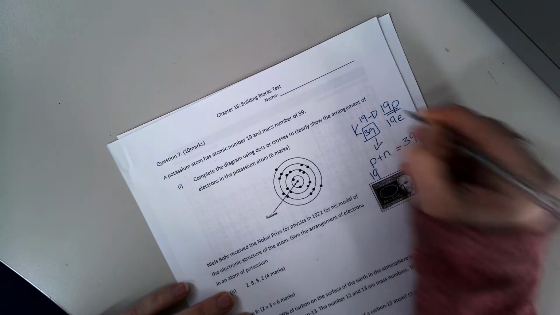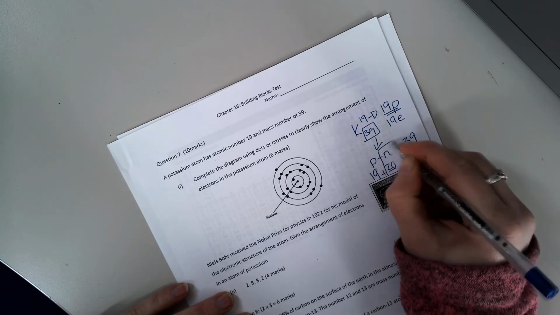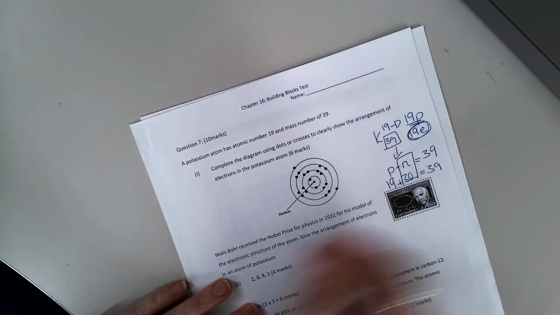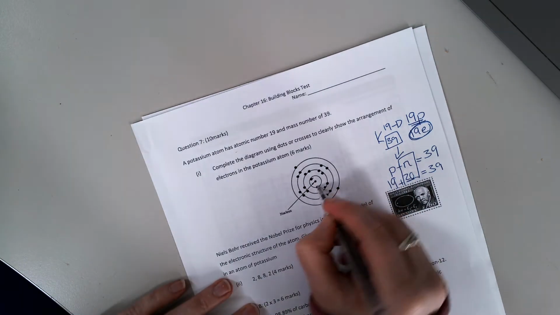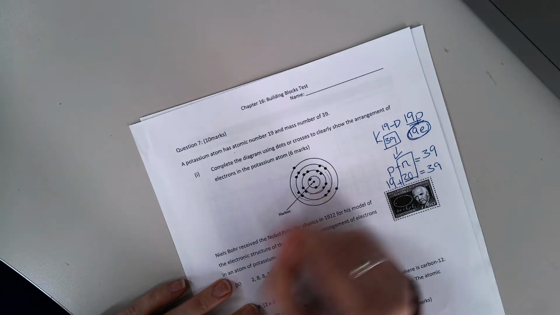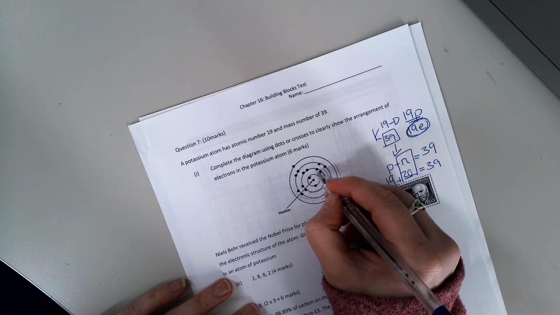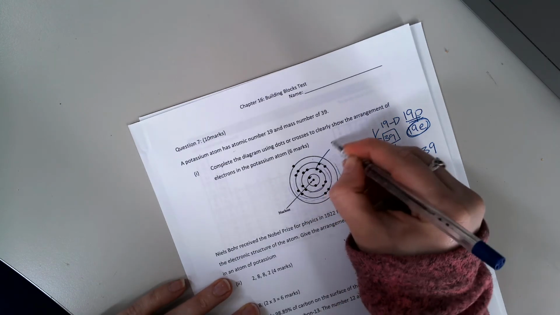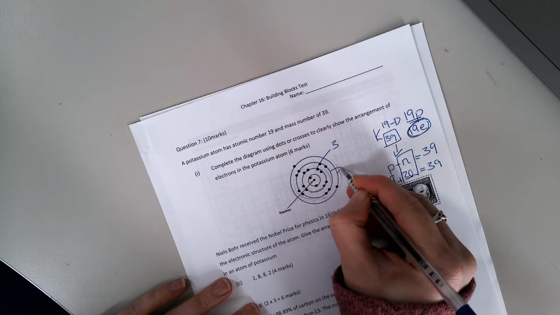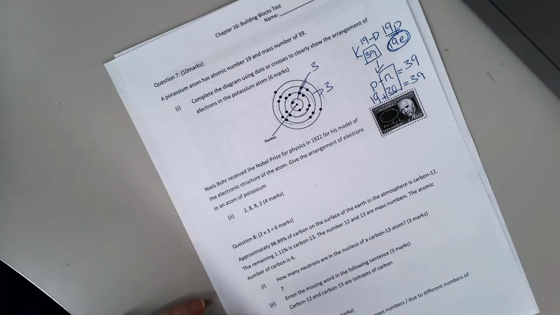I've worked out that 19 are protons, so 19 plus what gives 39? 20. Okay, so I need to fill in 19 electrons. So 2 in my first shell, 8 in my second shell, 8 in my third shell, and 1 in my outer shell. The marking scheme for that: getting 2 and 8 in your first 2 shells was 3 marks, and then getting 8 and the 1 was your second 3 marks, so 6 marks here.